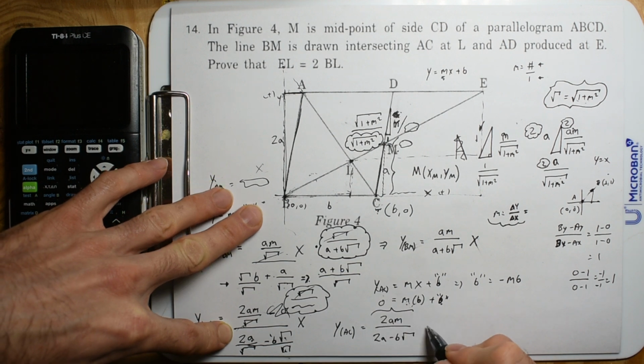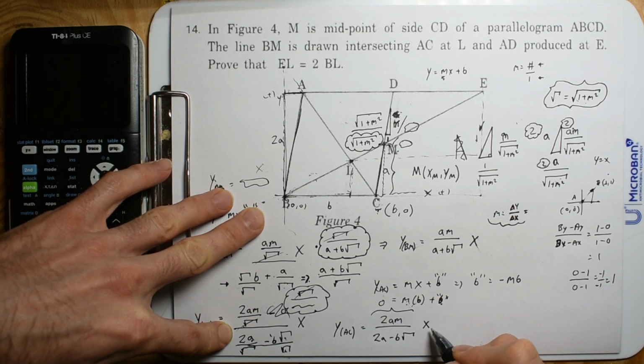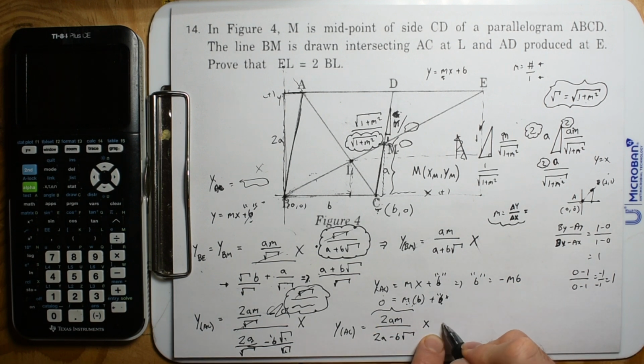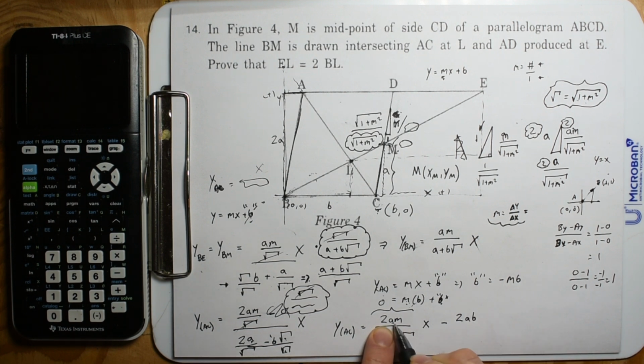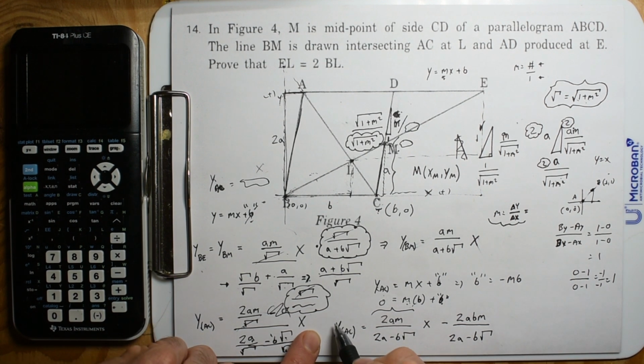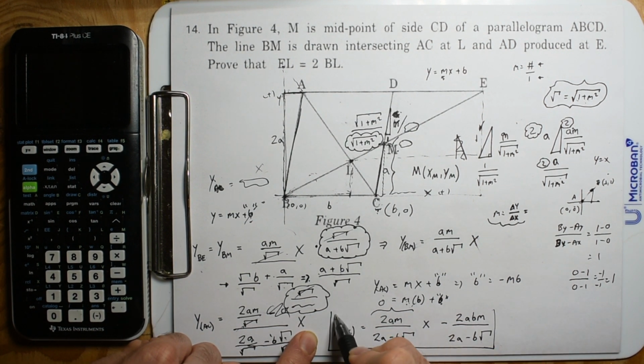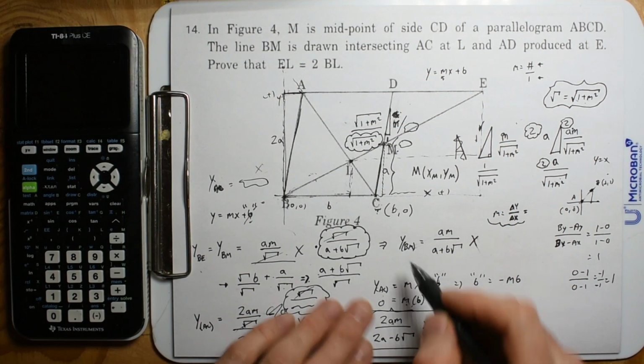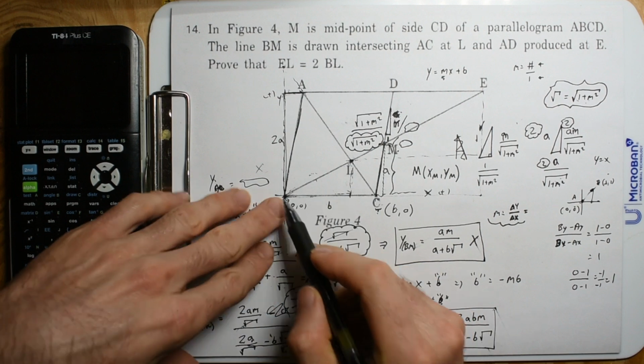So we're going to multiply it by x, and then we're going to multiply the slope by b and subtract it. So we're going to subtract 2a, and I'm going to throw the b in right after the a, just to keep things sequential. And booyah, it's just going to be the same thing. Okay, hell yeah. So this is the equation for this line AC.